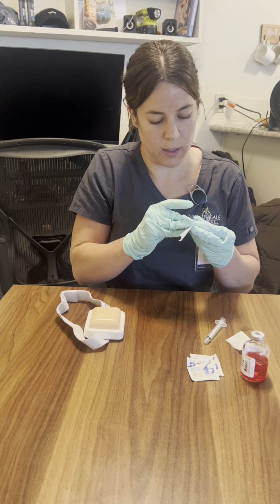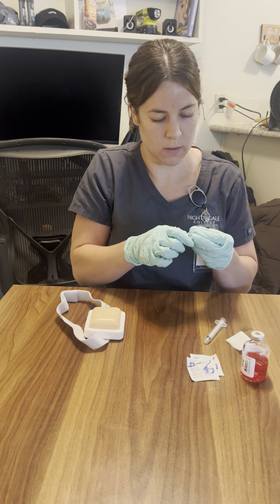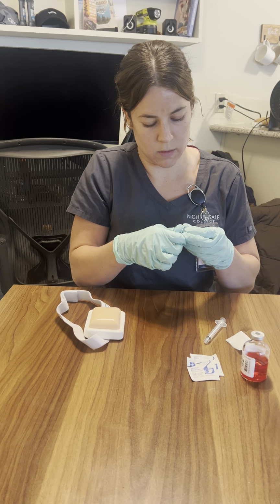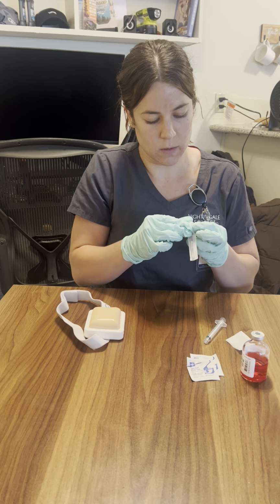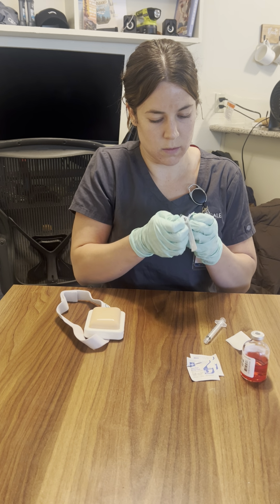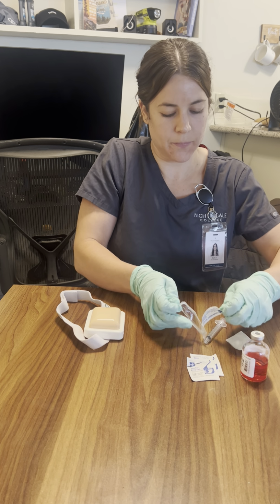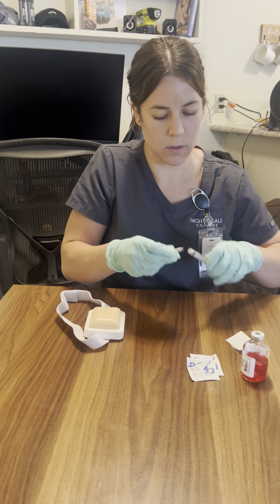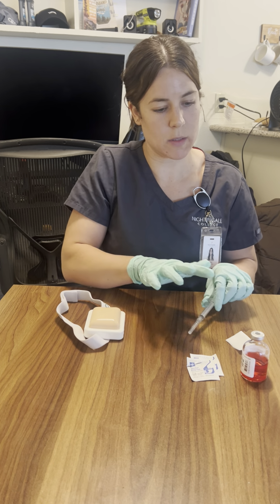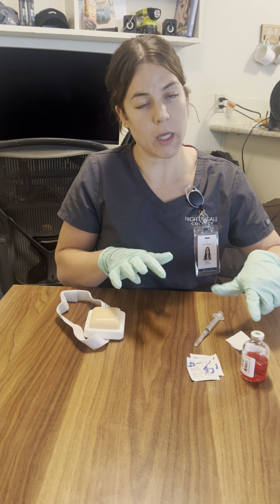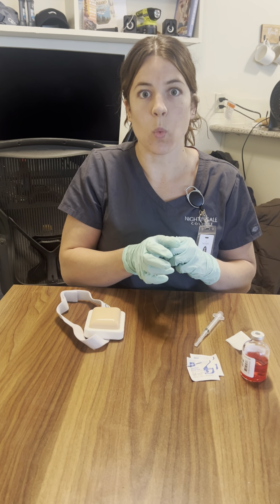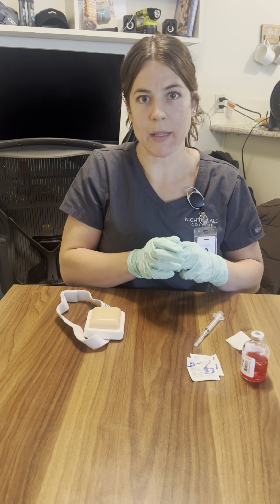So I'm going to go ahead and get that opened. Get it assembled. And then I just want to make sure that I have the morphine as prescribed. It's going to be 4 milligrams per 1 milliliter. I'm going to need to do 1.5 milliliters for my injection.